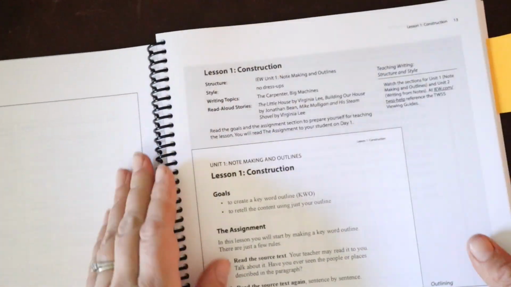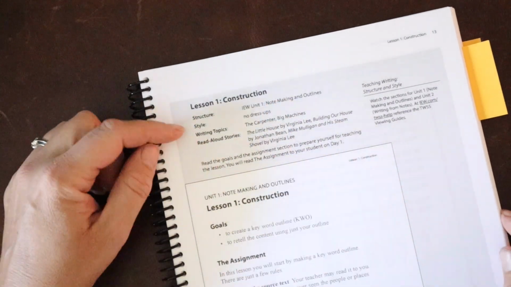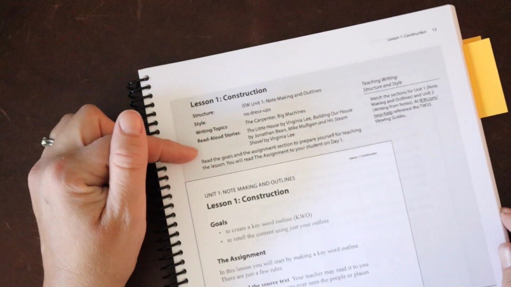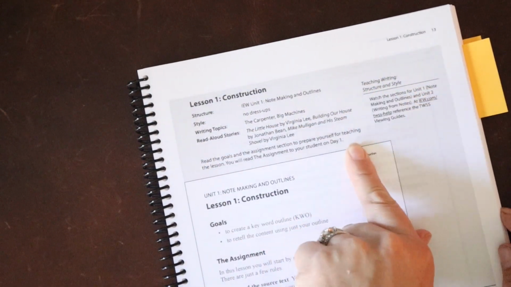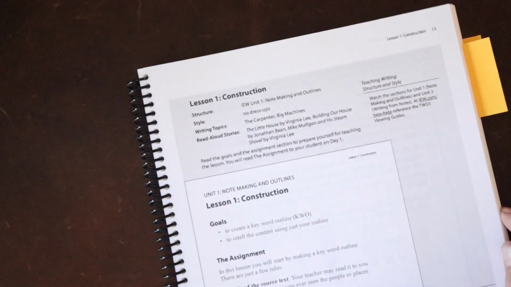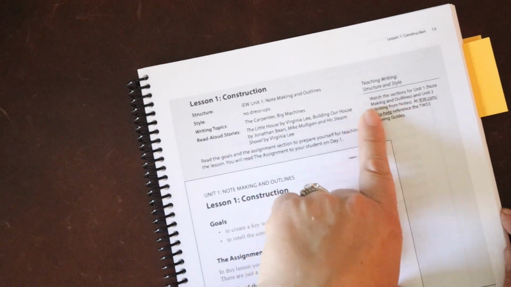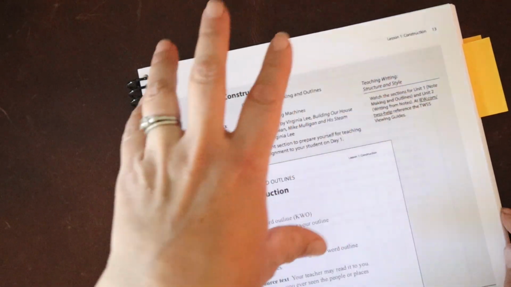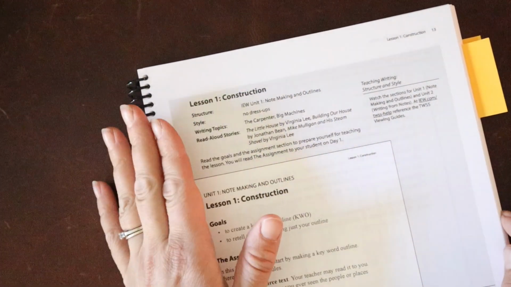At the top of each lesson, they have the title of the lesson, and then they have their structure, the style, the writing topics, their read-aloud stories again, and they have some information over here if you're taking their teaching writing structure and style course. They also have some information about outlining here. You do not have to take the teaching writing structure and style course, the parent or teacher educator course, to teach thematic-based writing. You don't actually have to take it to teach any of their things.